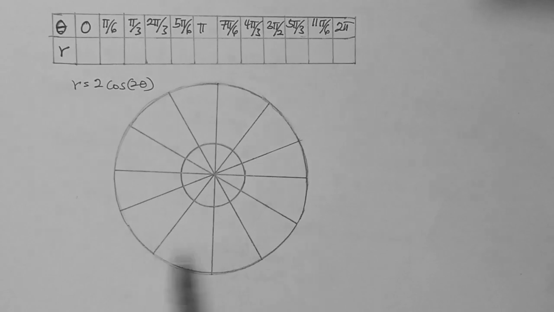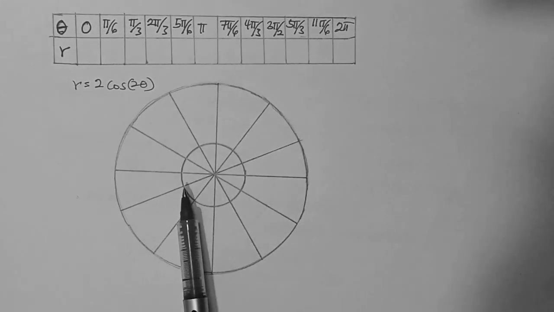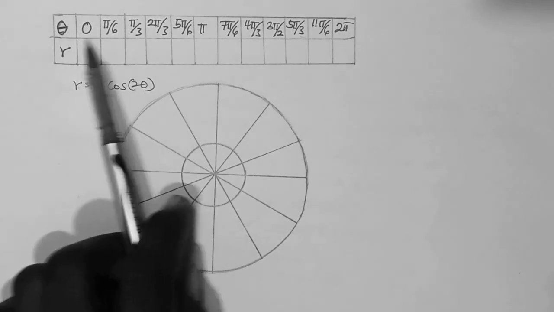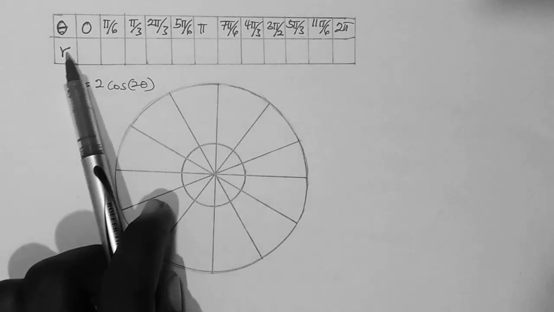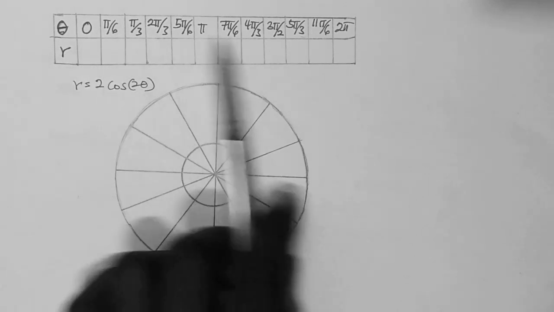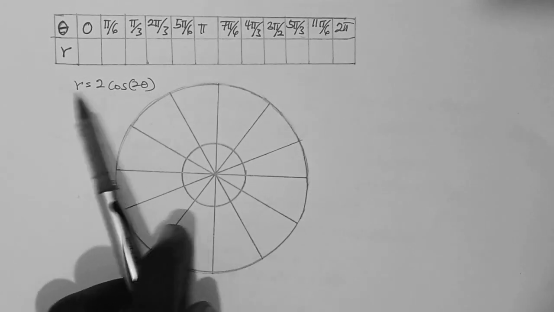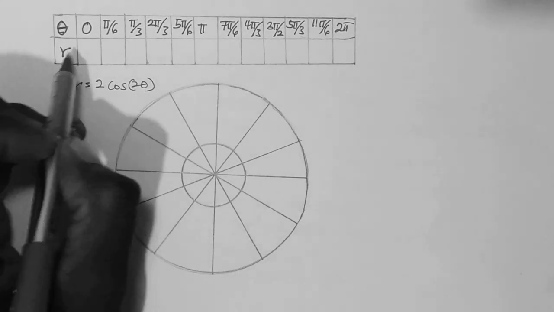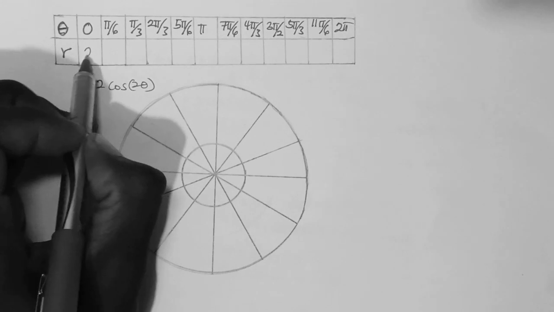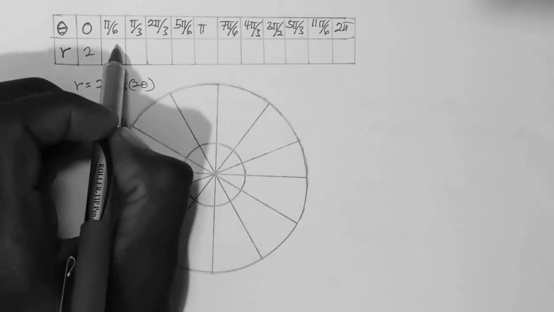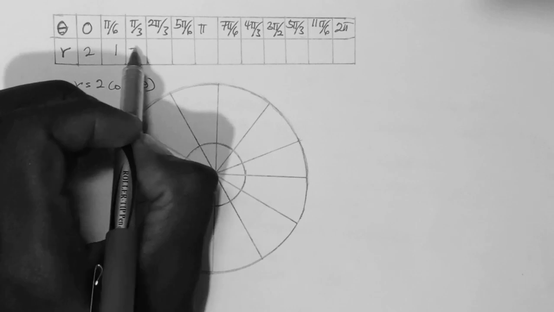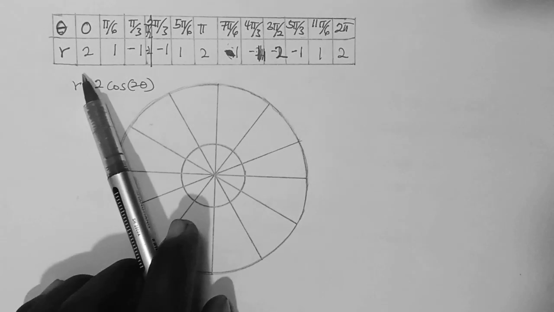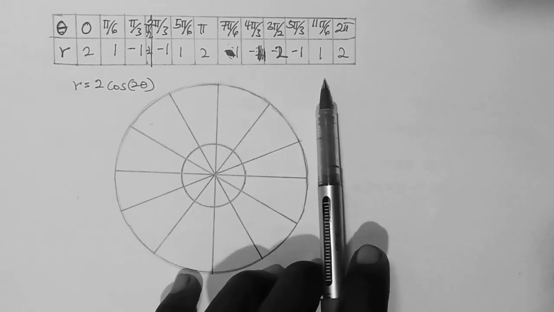We have our polar graph beautifully drawn here, and this is our table containing theta and the r values. So what we need to do is that for each theta value, we need to find the corresponding r value by inserting that theta value in the equation that was given, which is r equals 2 cos 2 theta. And if you do that, for 0 degrees, you get 2. For pi on 6, it's 1. For pi on 3, it's minus 1. And then 2. So these are the values of r for the various angles.